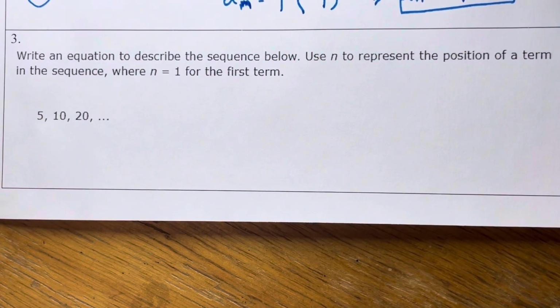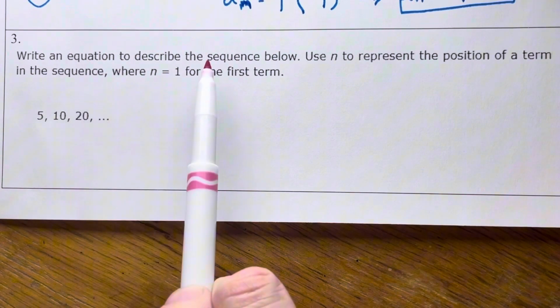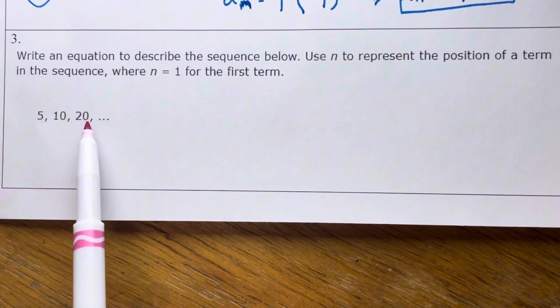In our third example, we are going to look for the equation to describe the sequence below of 5, 10, and 20.